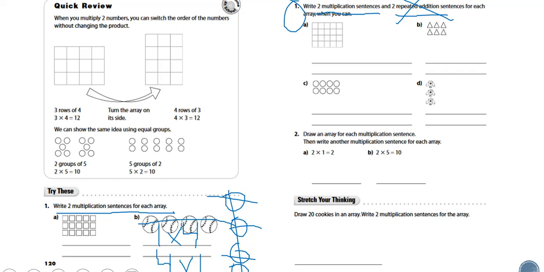Then for question 2, you can draw an array and then write another multiplication sentence. Please only do the drawing if you need to. Otherwise, you can just write out the other multiplication sentence. Remember, the numbers are just swapped around. So for the first one, it would be 1 times 2 equals 2.